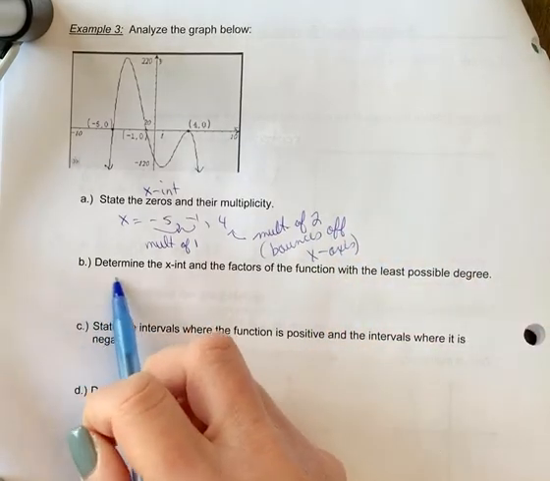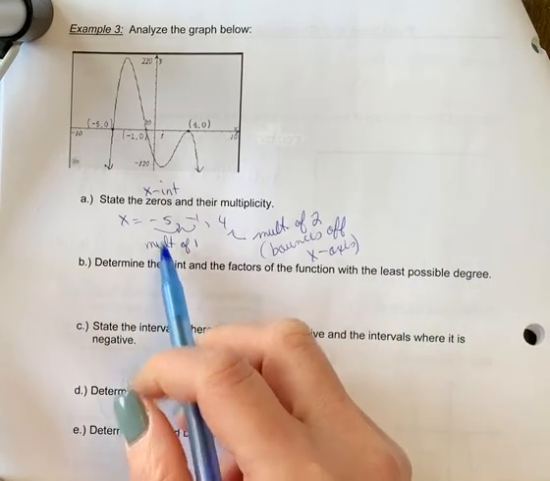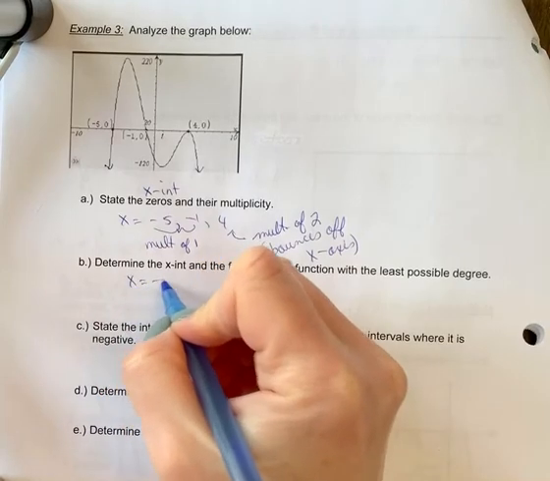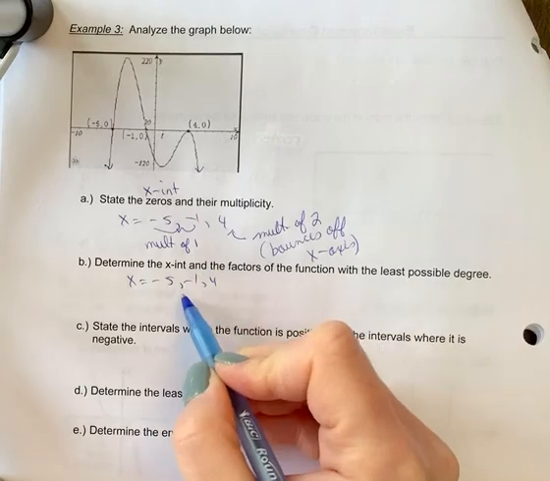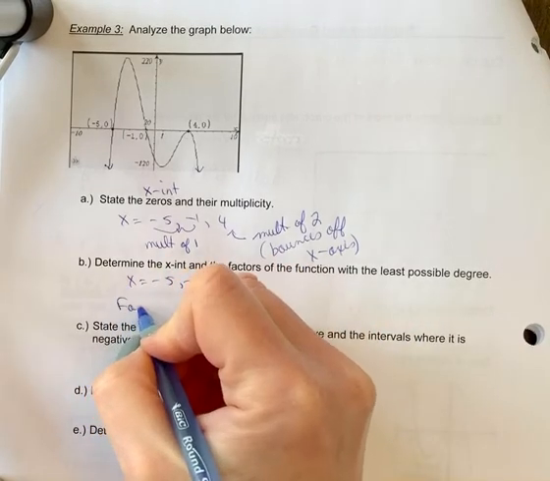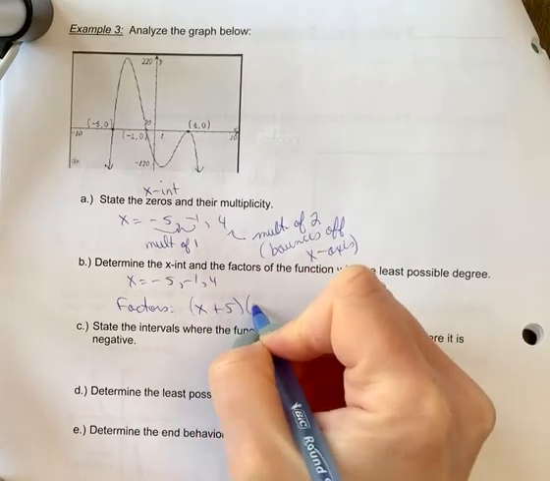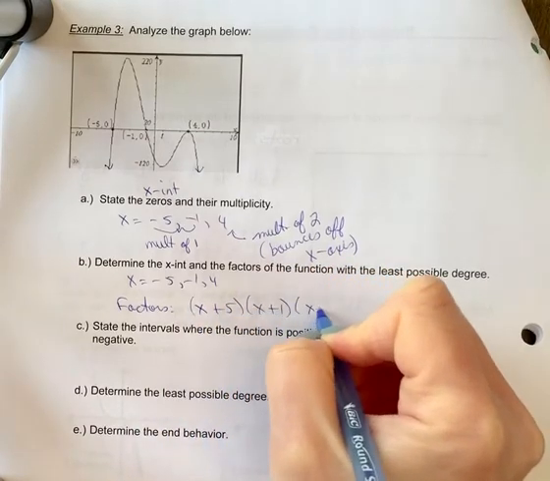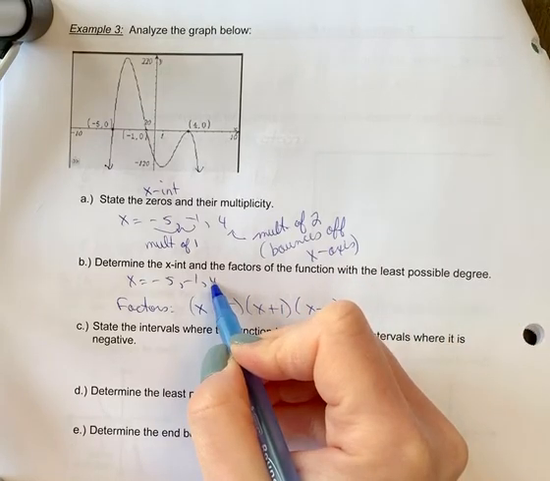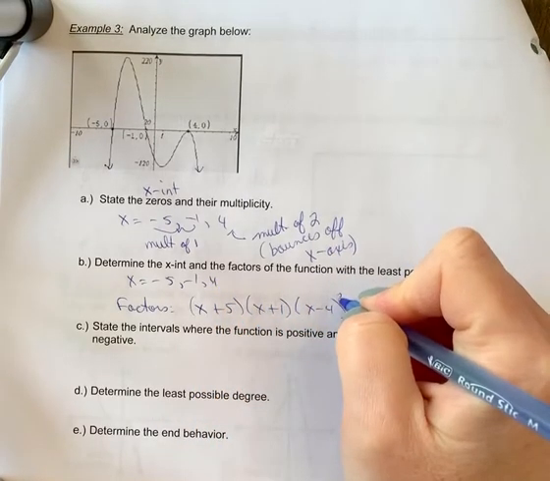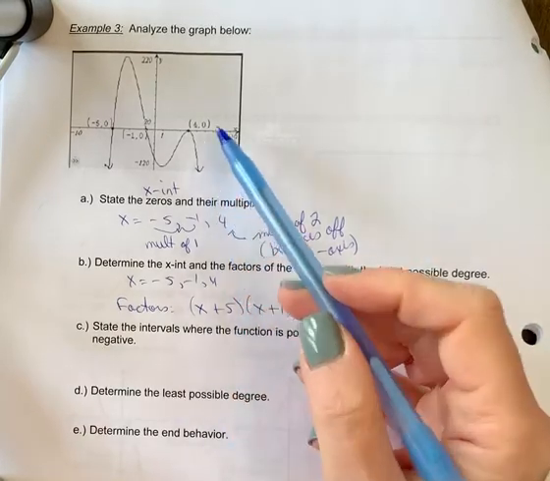B, determine the x-intercept and the factors of the function with the least possible degree. Again, we already have the x-intercepts because those are the roots, so we can list those again. The factors, if we write these as binomials, would be x plus 5, x plus 1, x minus 4. Now, because this is multiplicity of 2, that means that this would have been squared. So if there's a squared, x equals 4 would have occurred twice, and that's what the graph would look like.